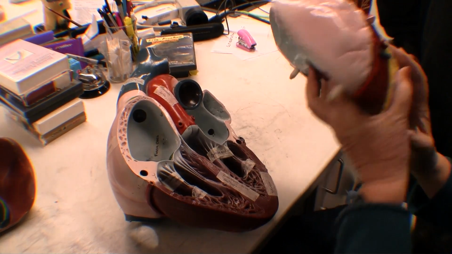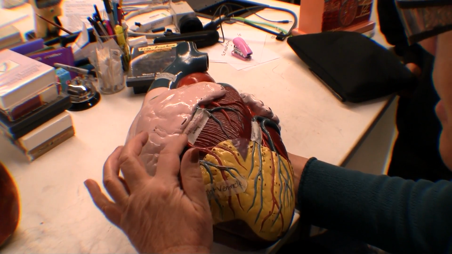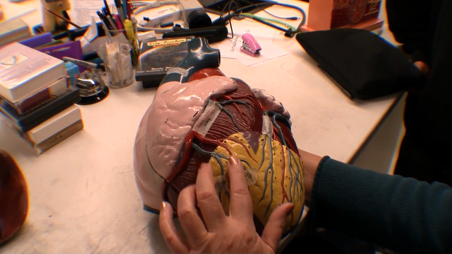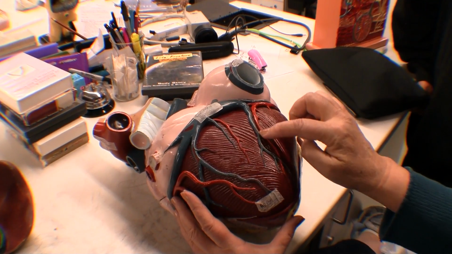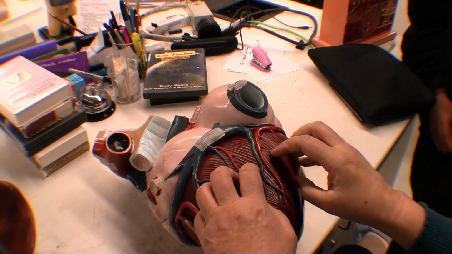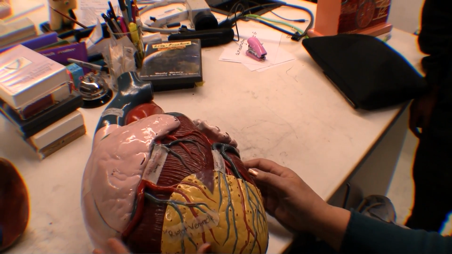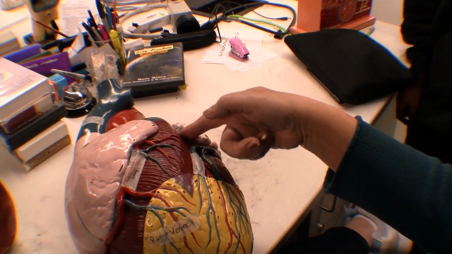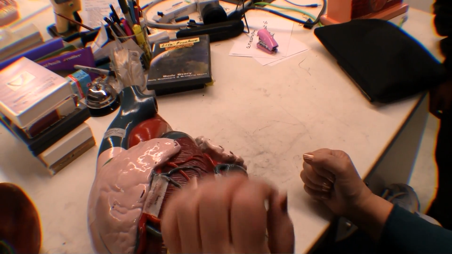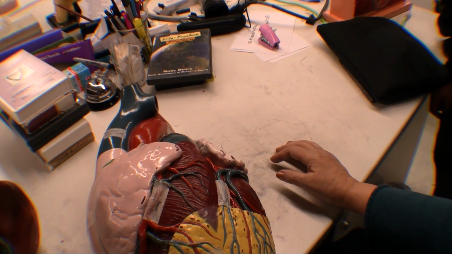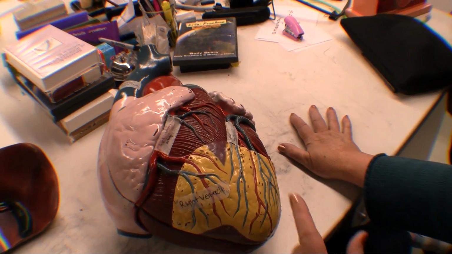Now, as far as vessels go, this is the right coronary artery. This is the marginal branch. This is the posterior interventricular branch, feeding both ventricles. Nope. Anterior. This is the left coronary artery. It becomes the circumflex, feeding both sides here. And the left anterior descending, also known as the anterior interventricular, also called by some people the widowmaker.